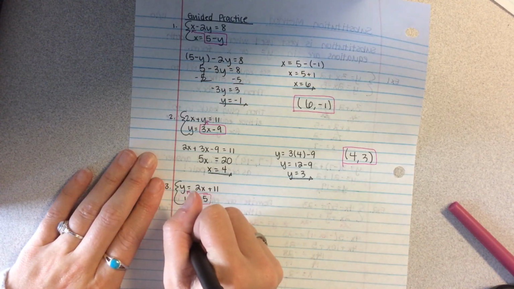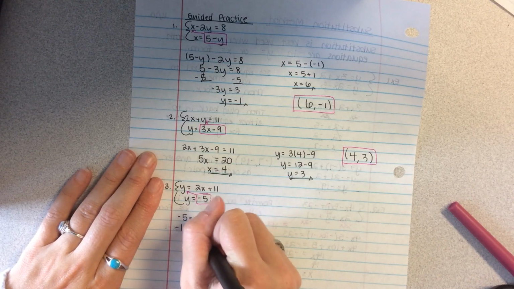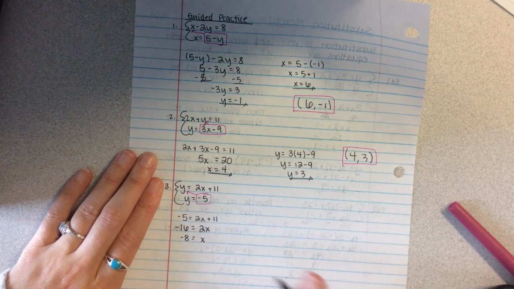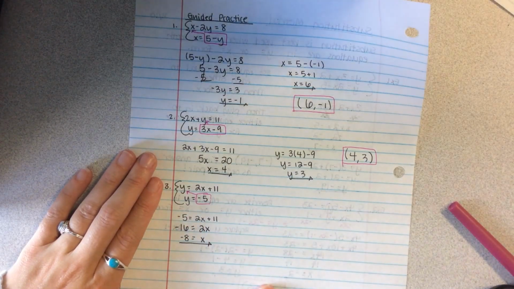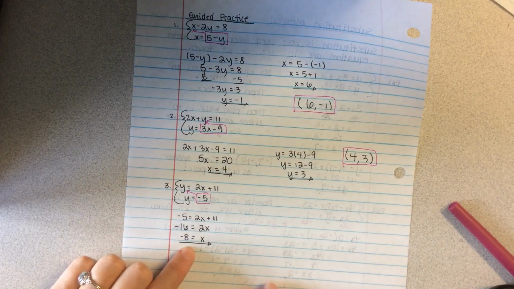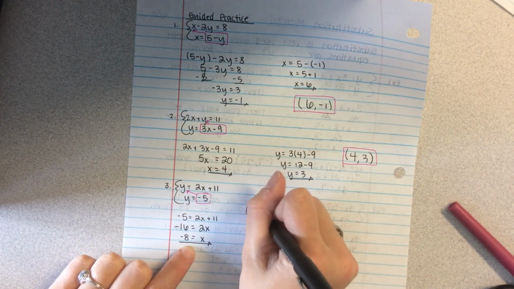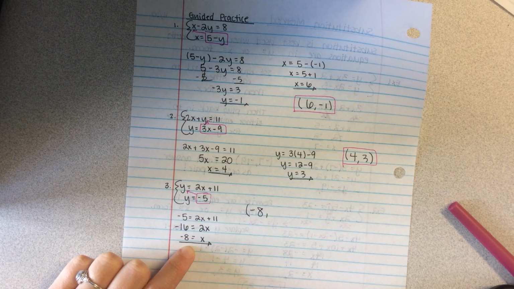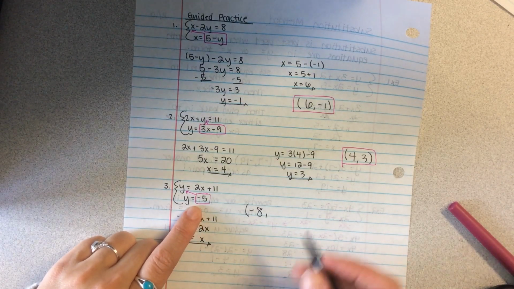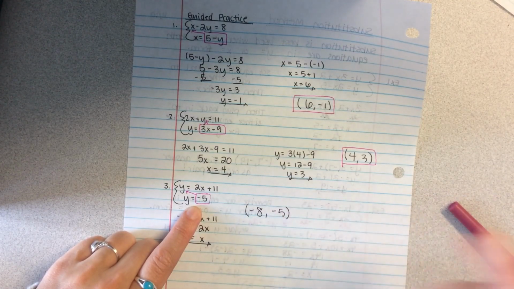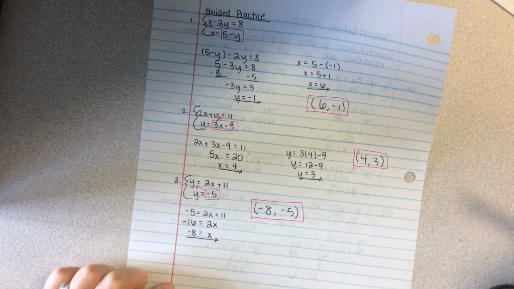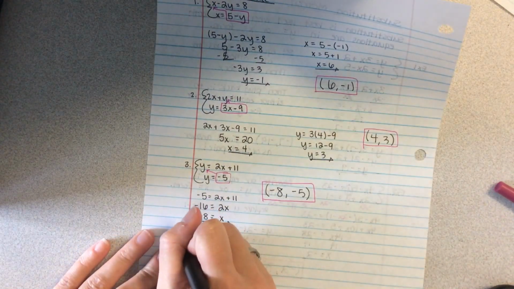If we subtract 11, I get negative 16 equals 2x, and x is negative 8. Now, this is my favorite type of problem because I know that my x value is negative 8. But then they've already told me that my y value is negative 5, so I don't have to do any additional work here. I already have the y value given to me, so that's my final answer.